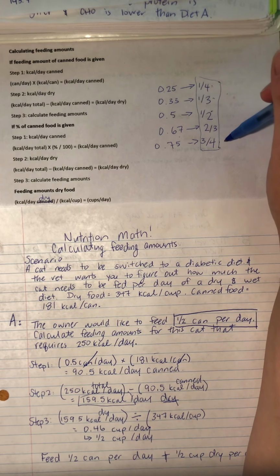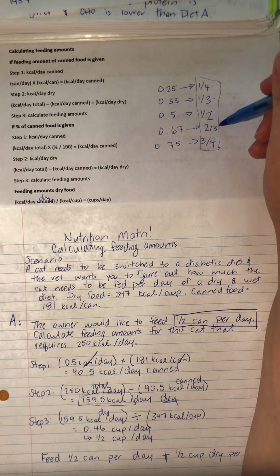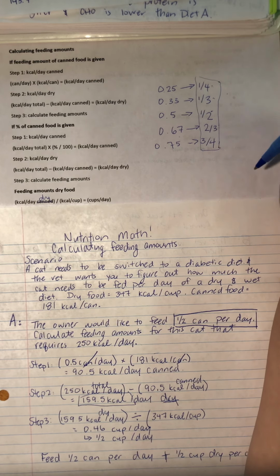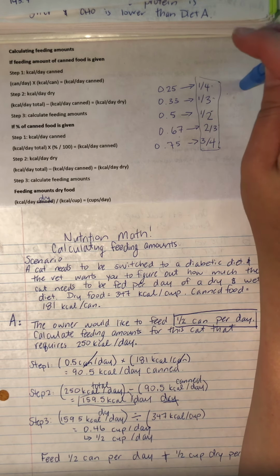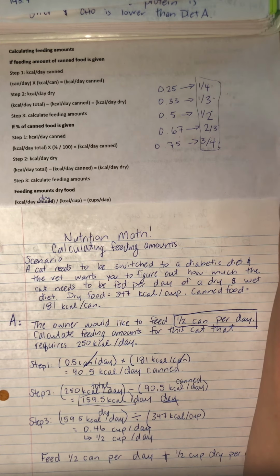I'm going to look at the cat or the dog and look at their overall body condition. So if their body condition is indicating more on the overweight side, I'm going to opt for the lower feeding amount. If they are on the underweight side, I'm going to opt for the higher feeding amount. Feeding amount calculations are all well and good, but ultimately what we need to rely on is how the animal's reacting to the food.